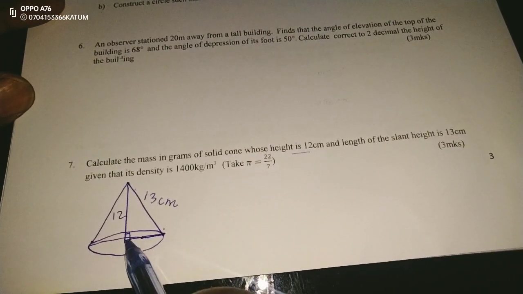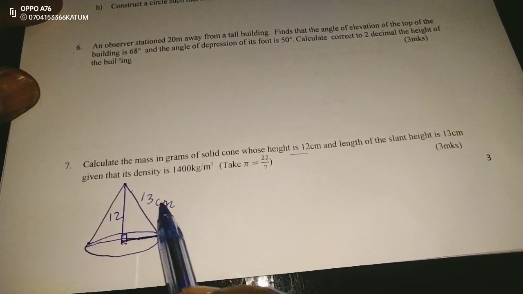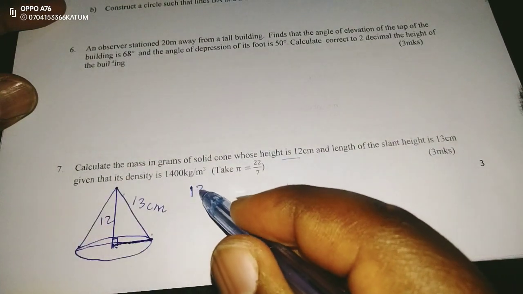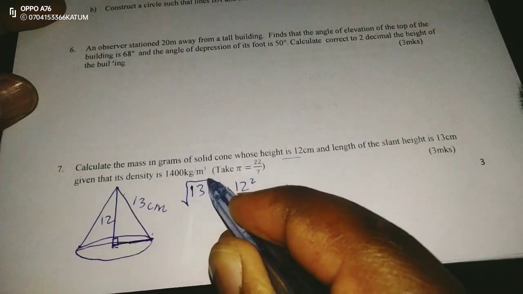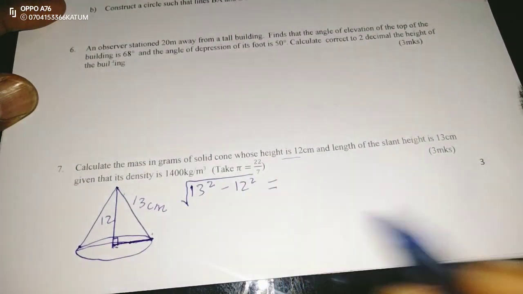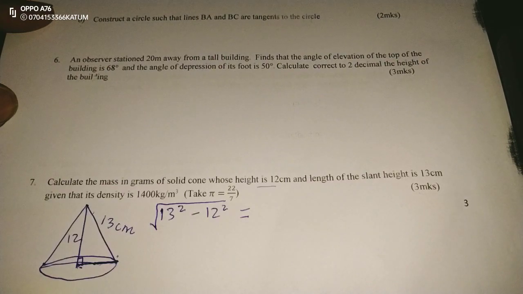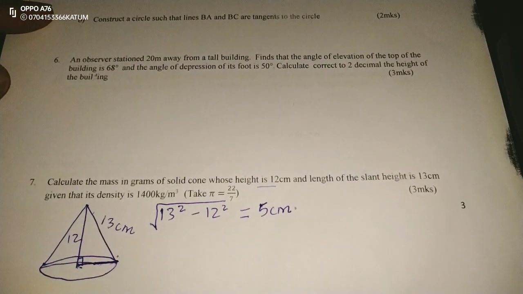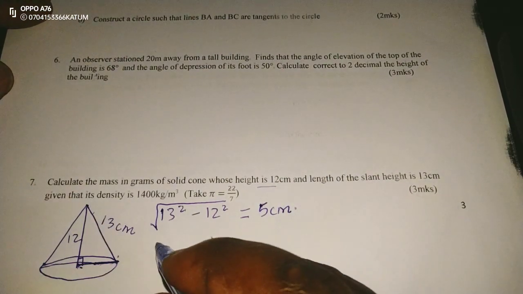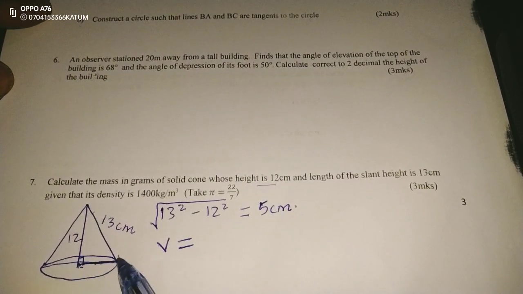Now that the vertical height meets the diameter at right angles, they form a triangle, and we will have to say 13 squared minus 12 squared, then we obtain the square root. This will give us the radius. So radius is going to be 13 squared minus 12 squared, then we carry out the square root, and this gives us exactly 5 centimeters.